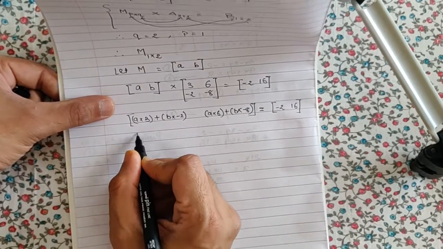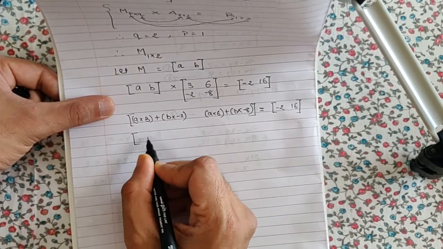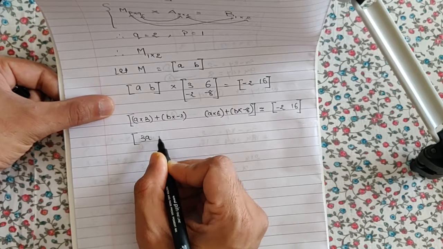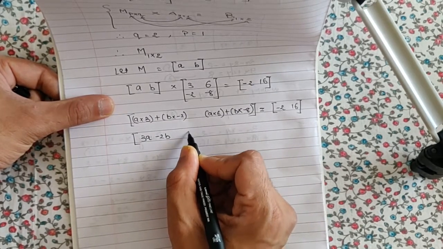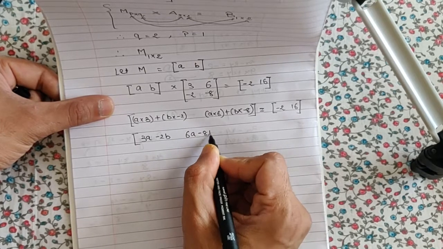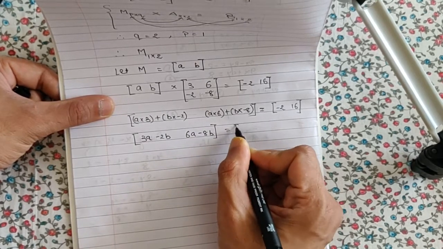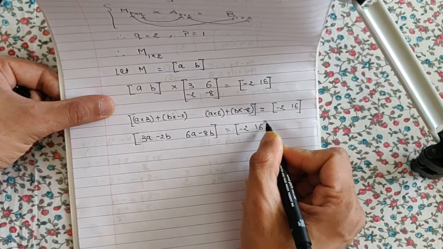So let us simplify this. This will become 3a minus 2b, and this will become 6a minus 8b, which is equal to minus 2, 16.